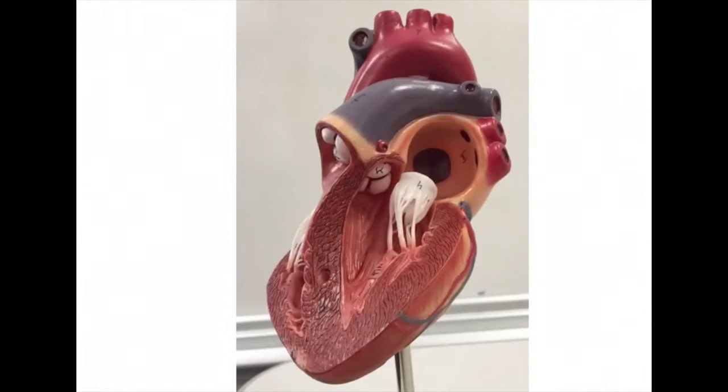We are now looking inside of the heart, but on the left side. Here we can see how the pulmonary veins now have oxygenated blood because they're coming from the lungs and drain into the left atrium. They will pass through the bicuspid valve and drain into the left ventricle, which will exit through the aortic semilunar valve and pass through the aorta to go to the rest of the body.